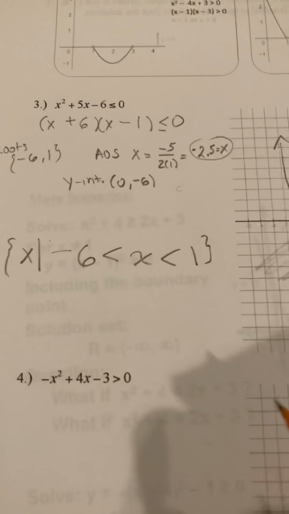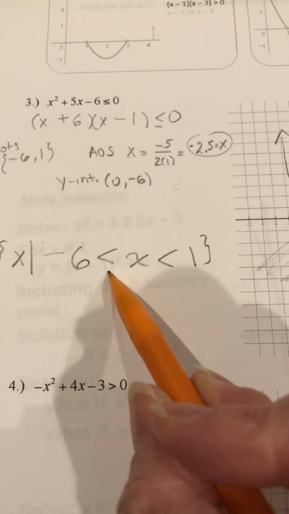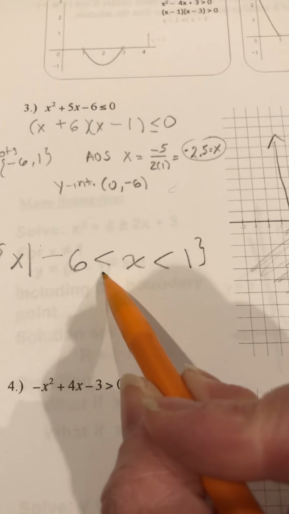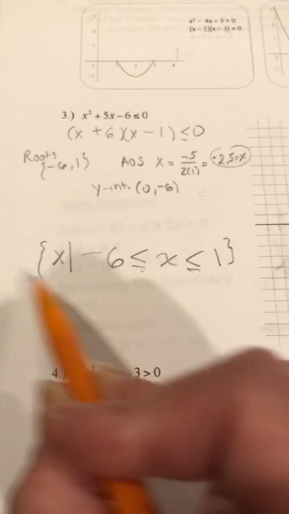All right, so now I'm just going to reevaluate it. Oh, I notice this is less than or equal to. So instead of it just being less than 0, it has to be less than or equal to. So that means my symbols are going to be less than or equal to. So this is in set builder.